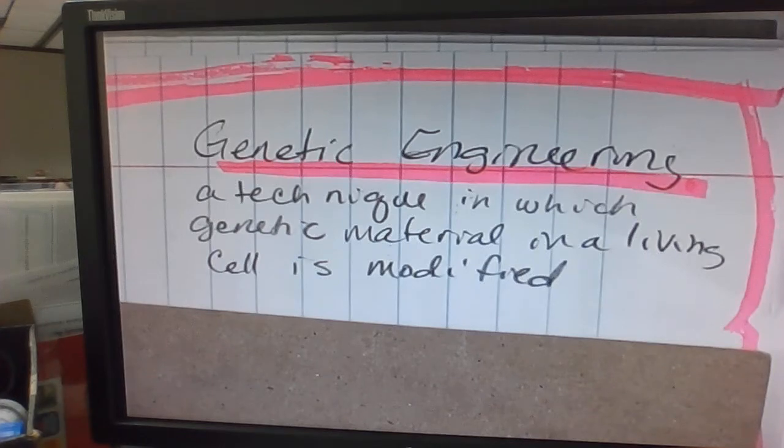So we have a couple of examples of that. We have a couple of examples here, but there are lots of examples. So now we are mucking about with DNA. We're not just breeding them. We are actually taking the DNA from one organism and putting that DNA into another organism.